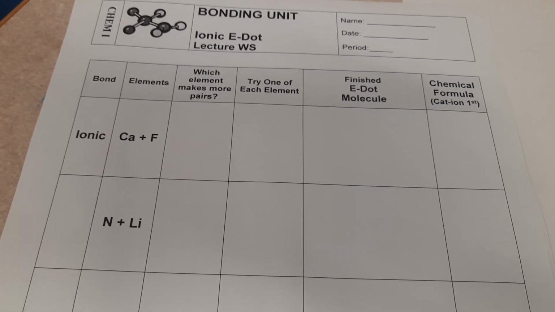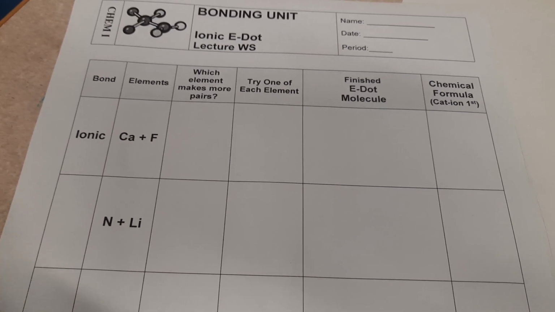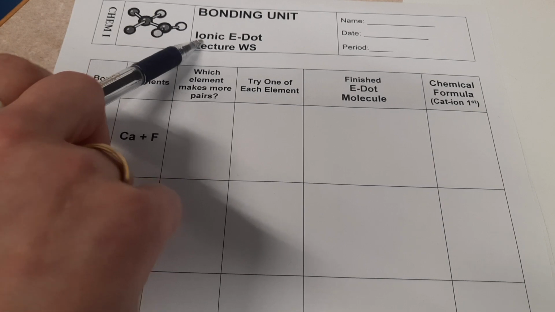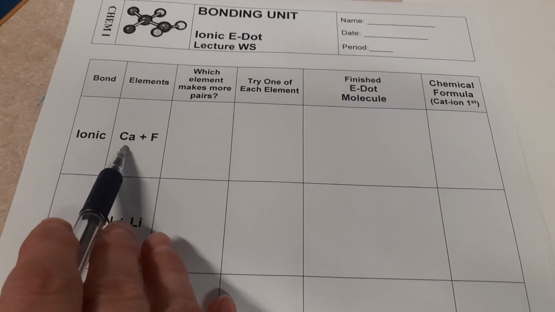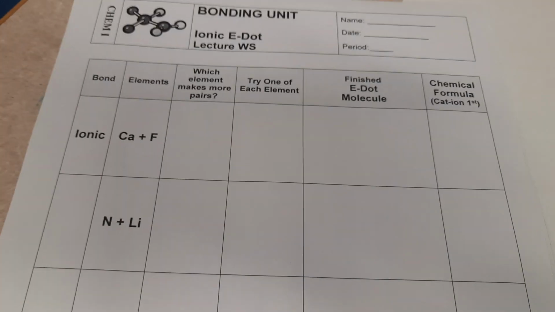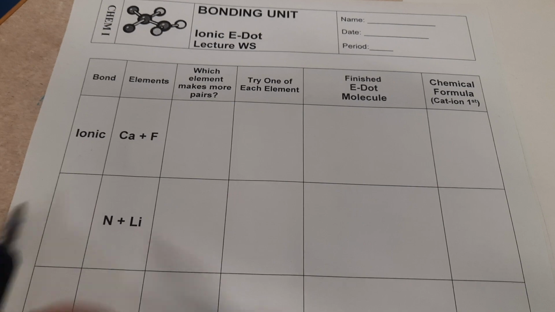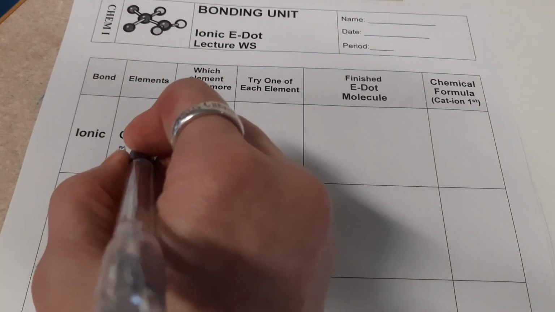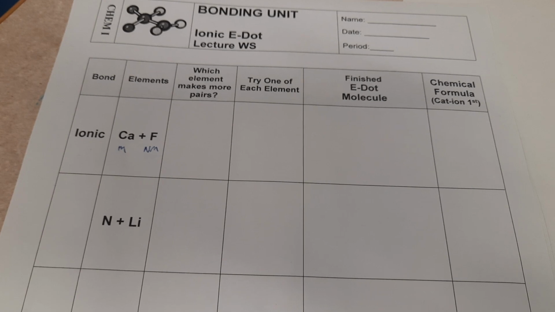Hi guys, this is a video to show you how to do E dots. It's a review from what we did last Thursday. Specifically, this is ionic E dots. We know it's ionic because we have a metal bonded to a non-metal. You would look on your periodic table in order to find out who is a metal and who is a non-metal. So which element makes more pairs?